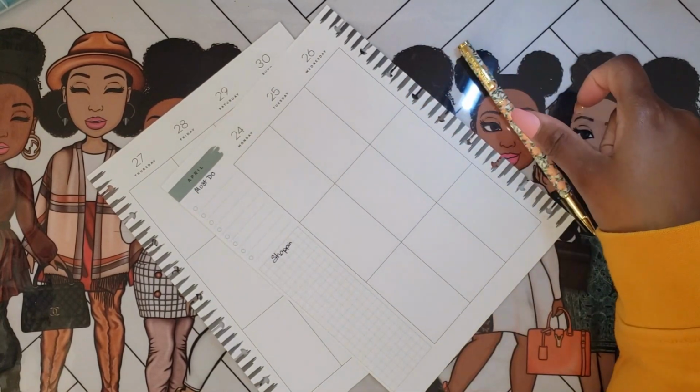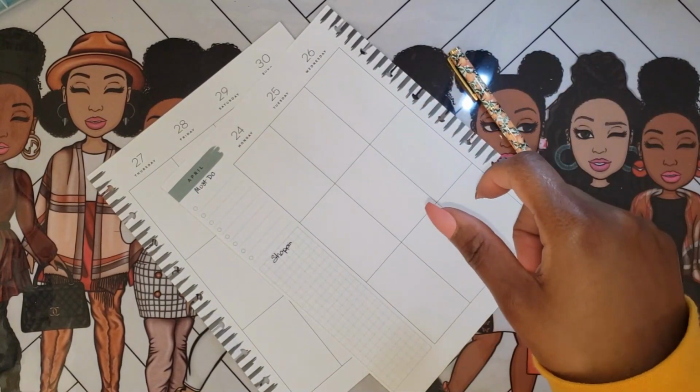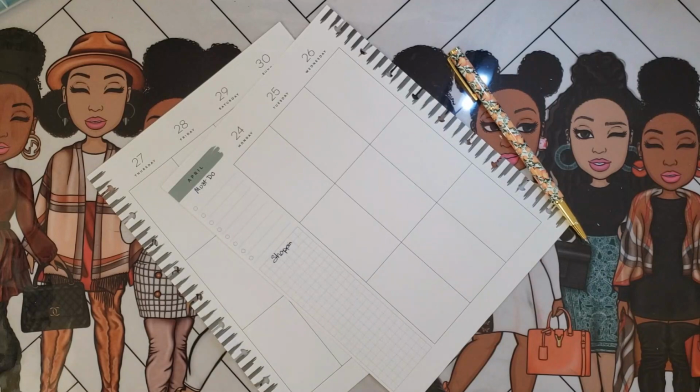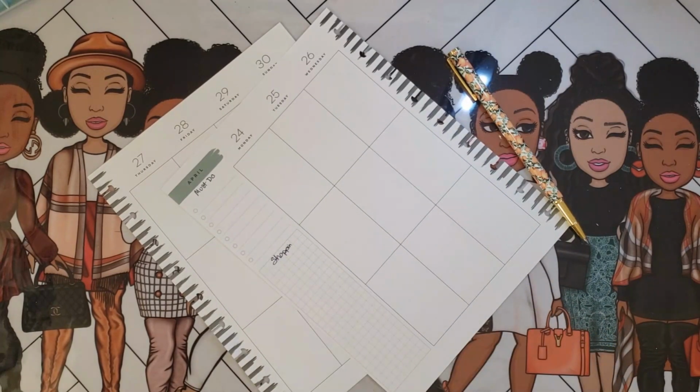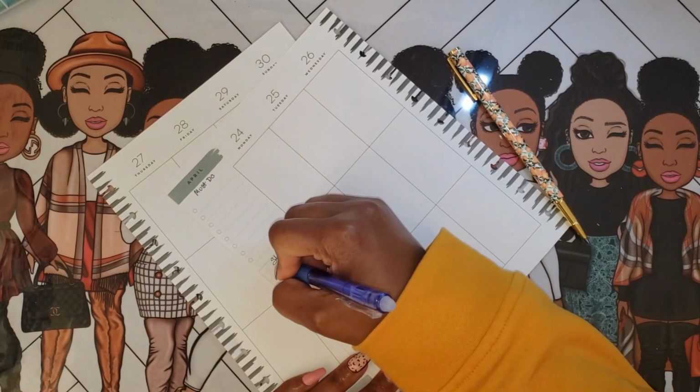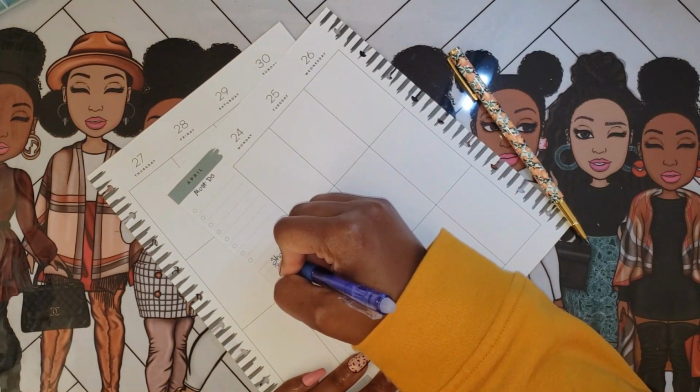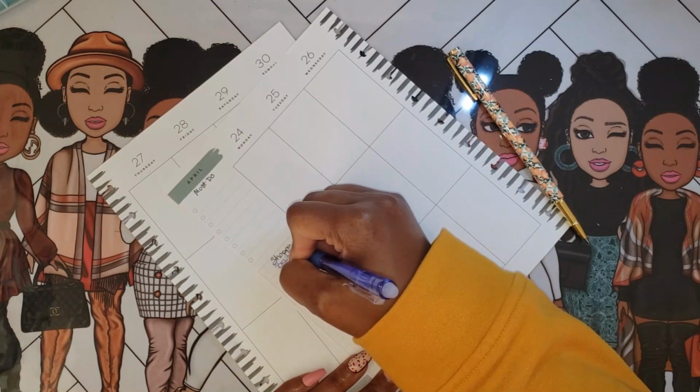I should have, and I am going to use the erasable pen. All right. So this section I would use for my brain dump.